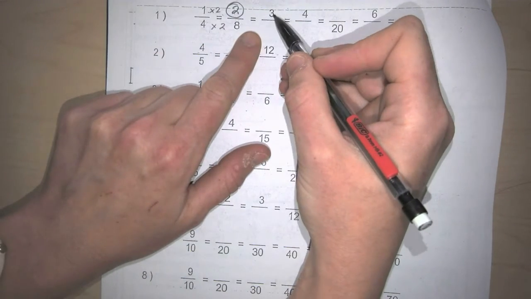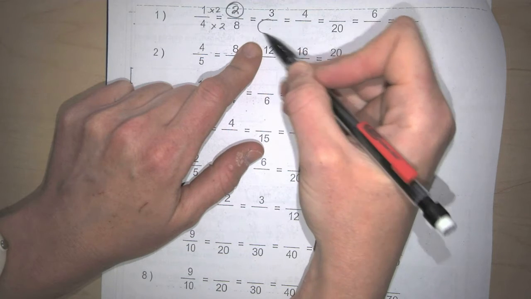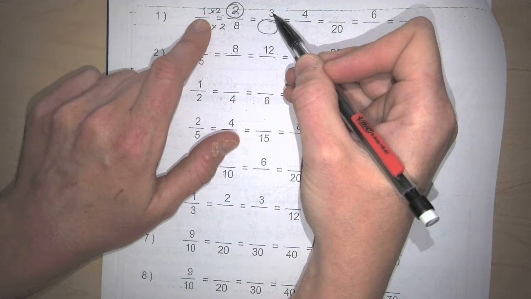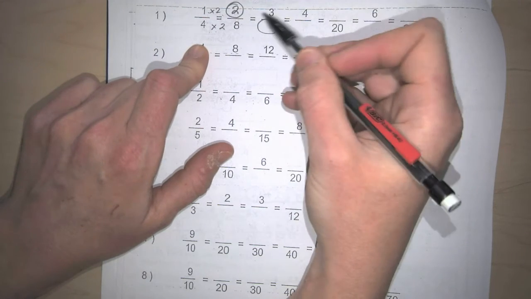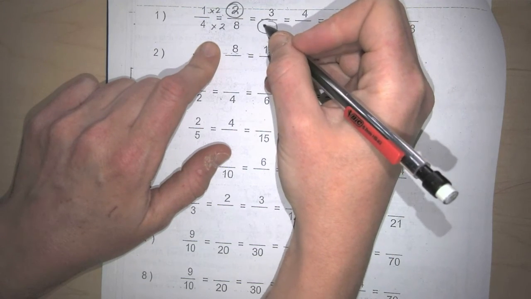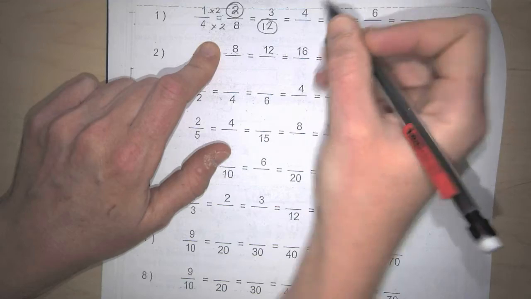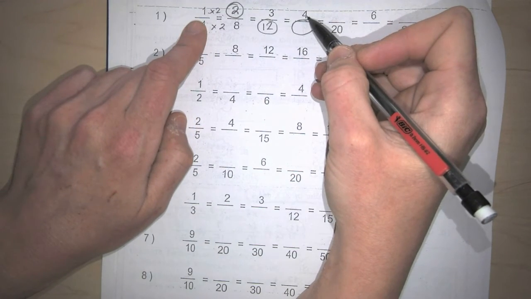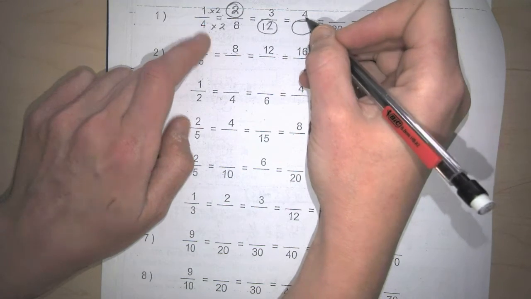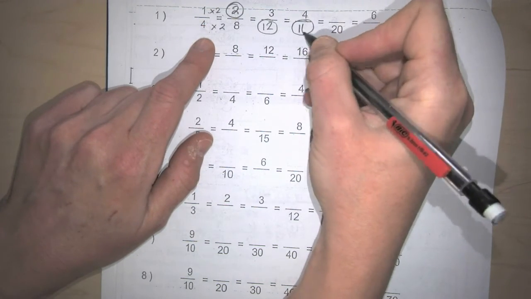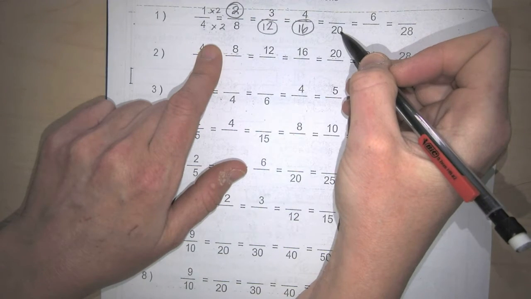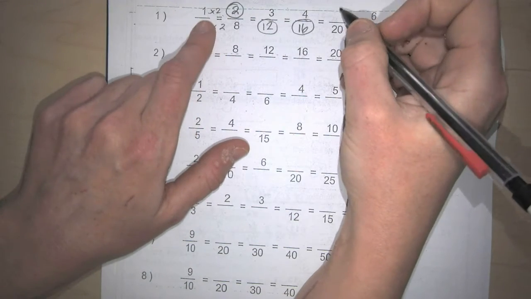This one, I have a 3 here, and I'm missing the denominator. Well, 1 times what gets me to 3? 1 times 3. So I'm going to take 4 times 3 to get 12. This one, I'm missing the denominator again. How did I get from 1 to 4? 1 times 4 is 4, so 4 times 4 is 16. How did I get from 4 to 20? Well, 4 times 5 is 20. So I'm going to take 1 times 5.